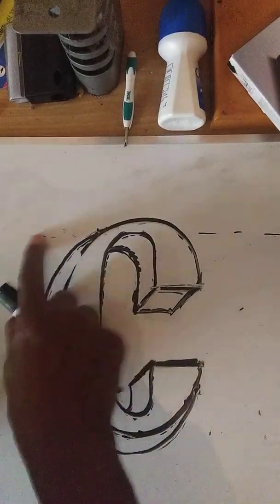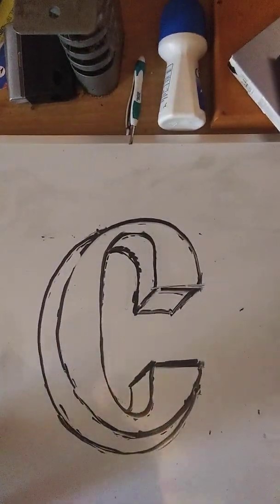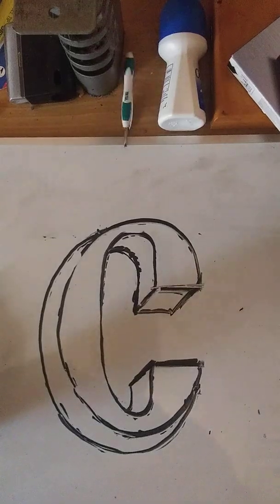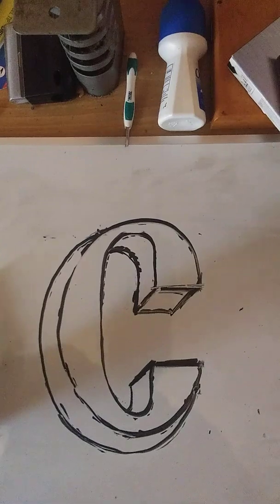Okay, and there you have it. Your 3D'd, three-dimensionalized letter C. And we won't do a lowercase c for this one because they are essentially the same. One is just smaller than the other one.